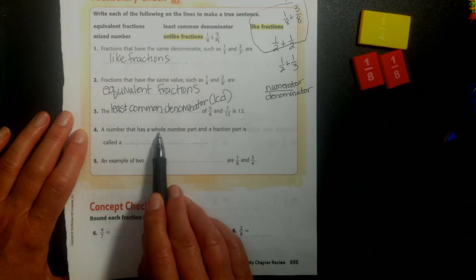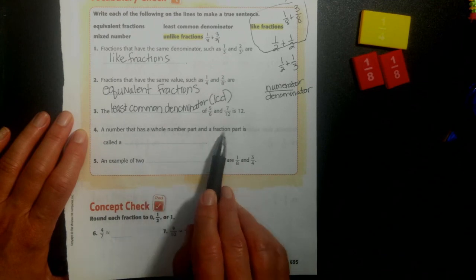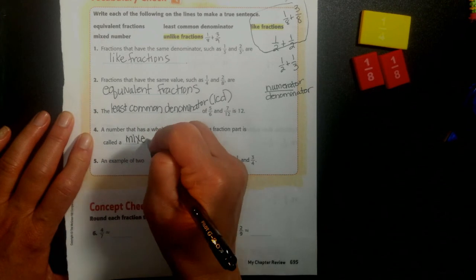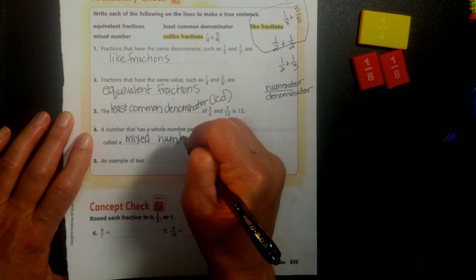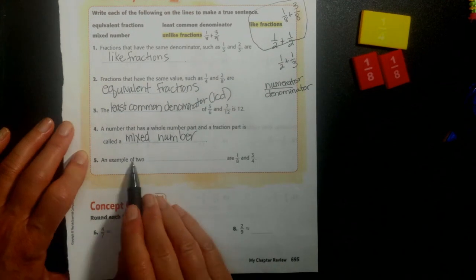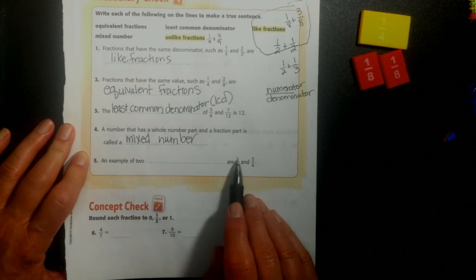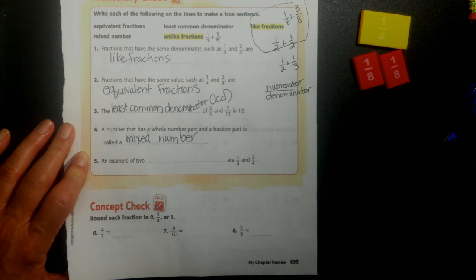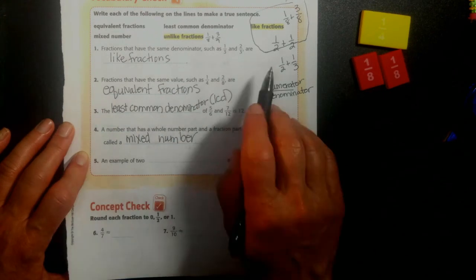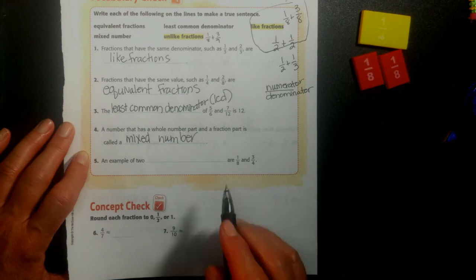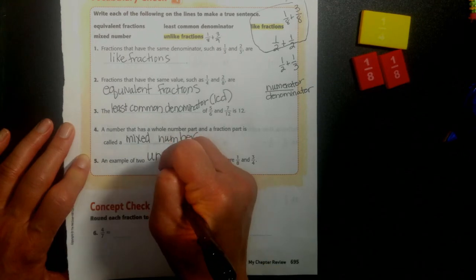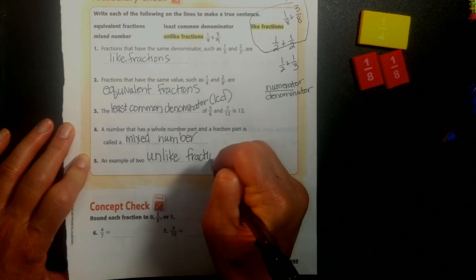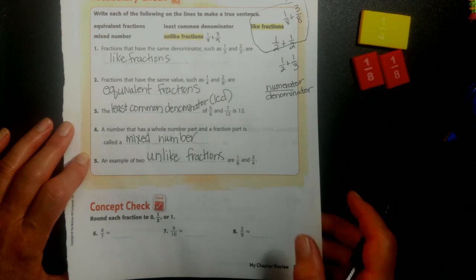A number that has a whole number part and a fraction part is called a mixed number. I should be doing cursive. An example of two blank are 1/8 and 3/4. I already used a bunch of these words, so I'm going to say unlike fractions. It was my only word I had left too. I know these are unlike fractions, they have different denominators.